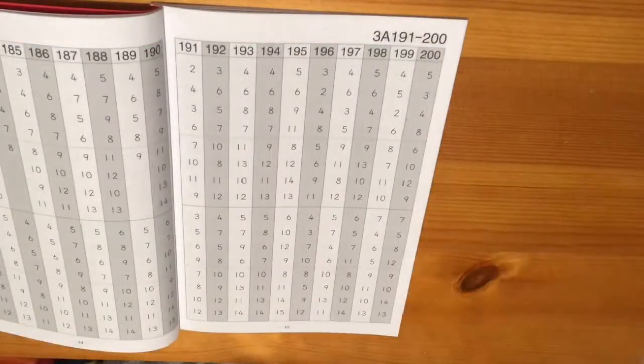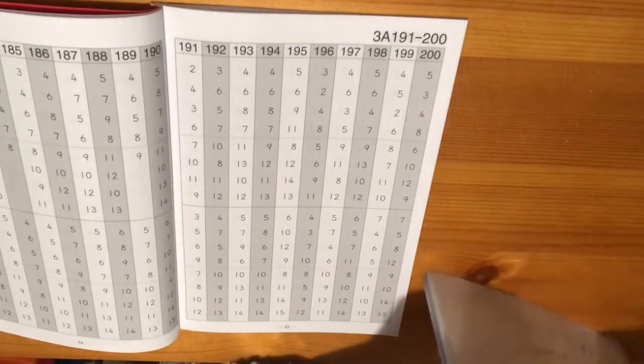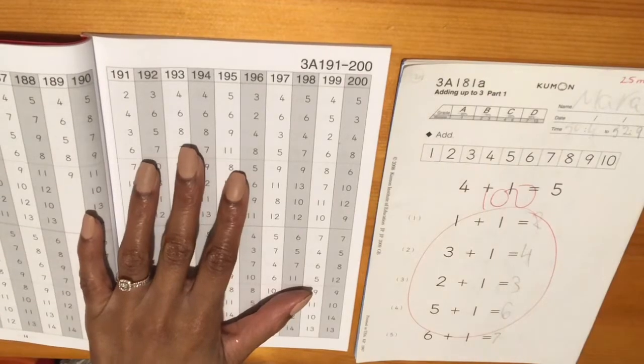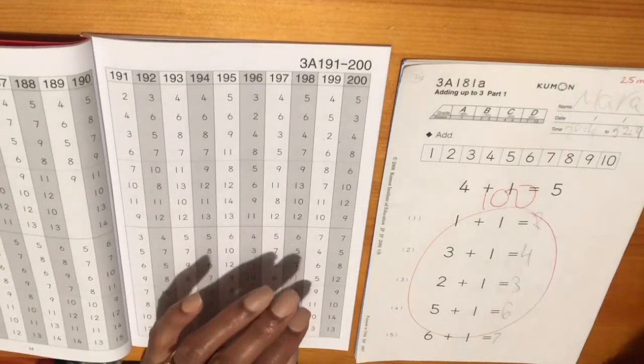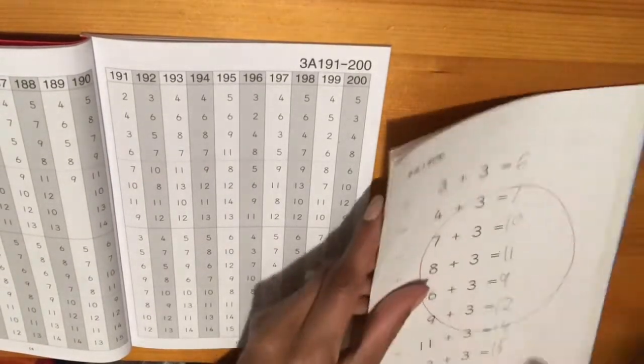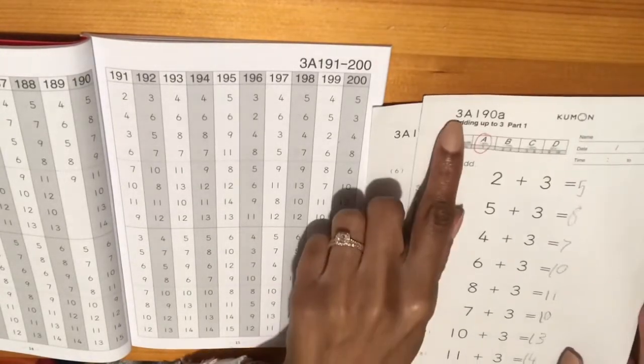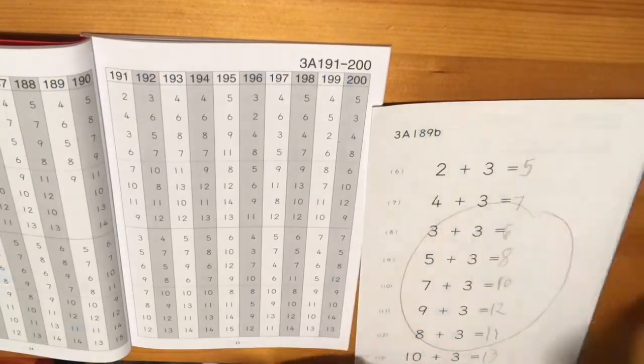So now that work is all marked, I now have 10 pages, of which 9 pages are all 100% and just one page has an error on it. And the one page that has the error is 3A 190A.